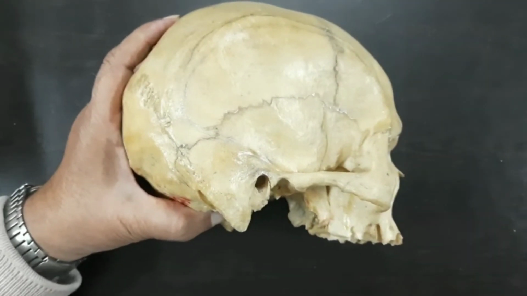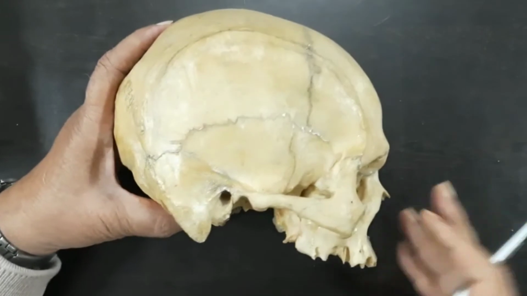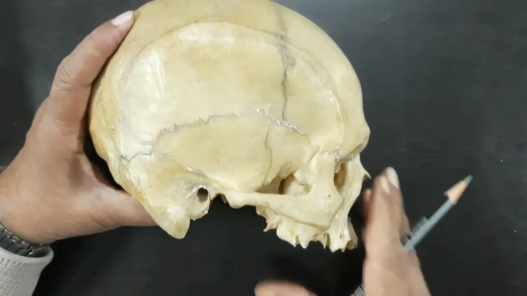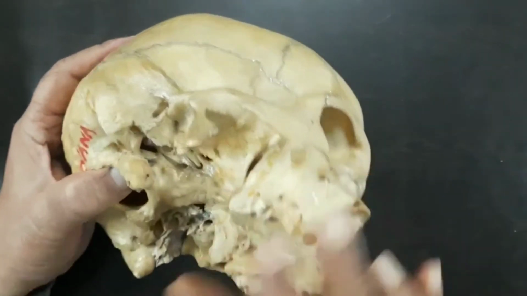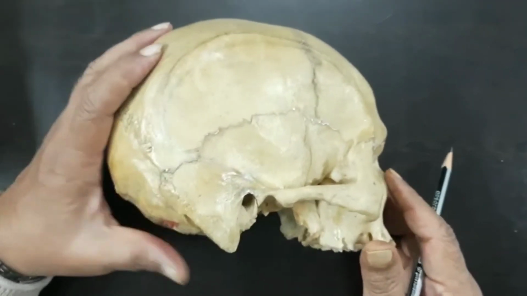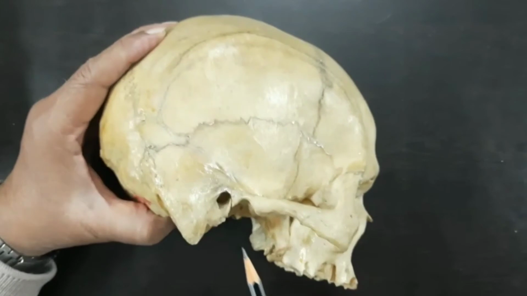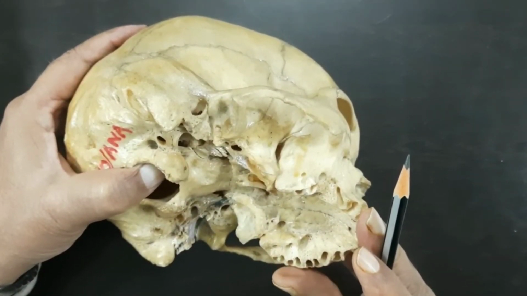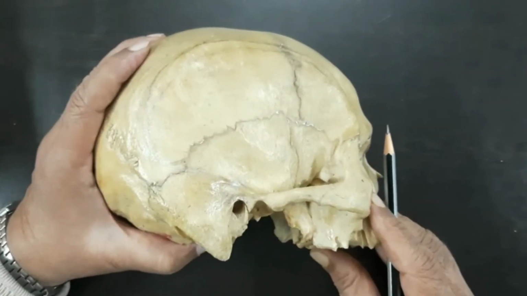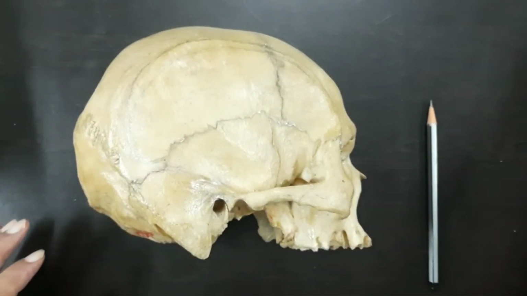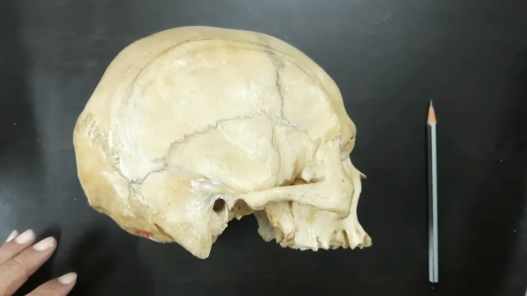Now let us come to another structure seen from the lateral aspect, and that is the styloid process. But this styloid process is usually broken in the skulls which we study in our classrooms. This styloid process is a bony process which is about 2 to 5 centimeters long. I will have to show you with the help of a diagram since it is not here.